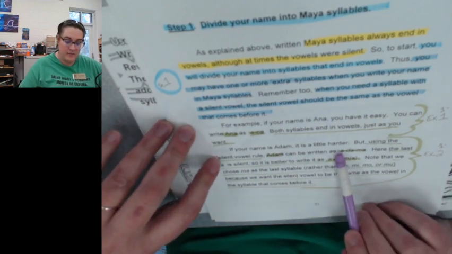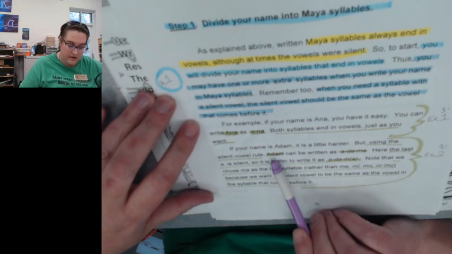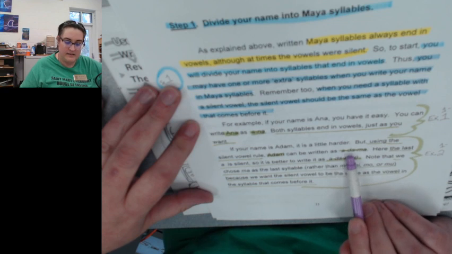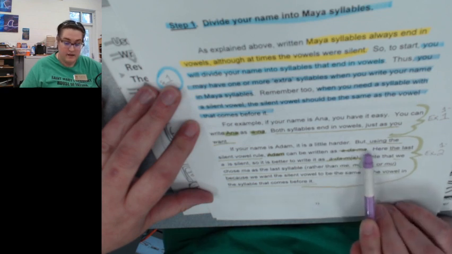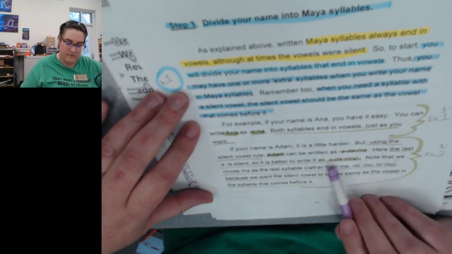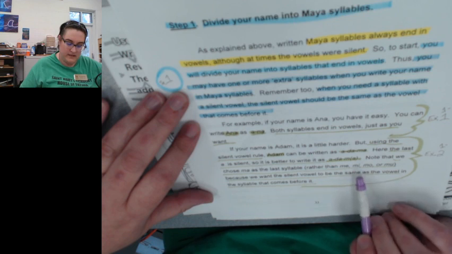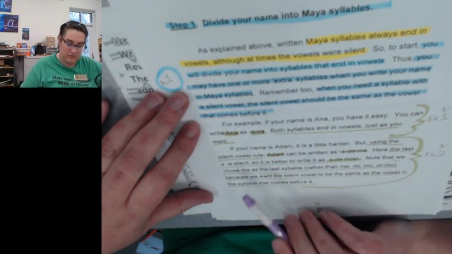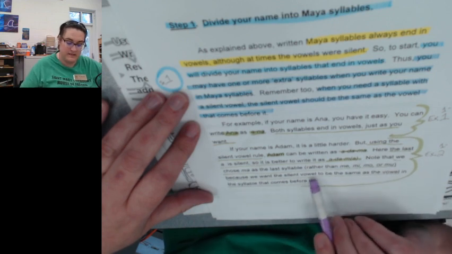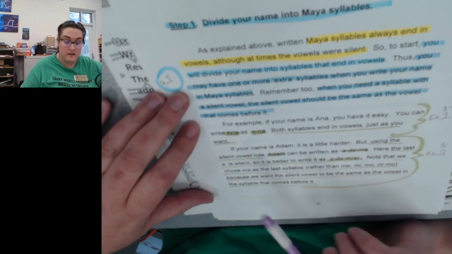If your name is Adam, it's a little harder. You have to use the silent vowel rule. So Adam is going to be broken down into A-da-ma. So the last A is silent. We did M-A as the last syllable rather than M-E, M-I, M-O, or M-U because we want the silent vowel to be the same as the vowel that came before it.